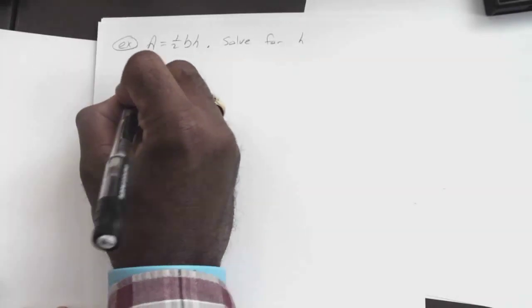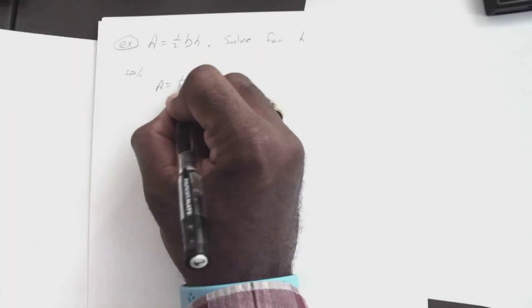Okay, so remember, the best way to solve an equation with a fraction is to get rid of the fraction. So if you have 1/2, you want to multiply both sides by the least common denominator. So you multiply both sides by 2. So a equals 1/2 b times h.